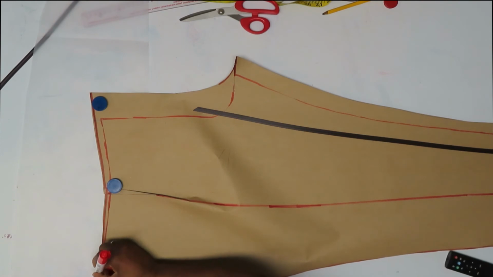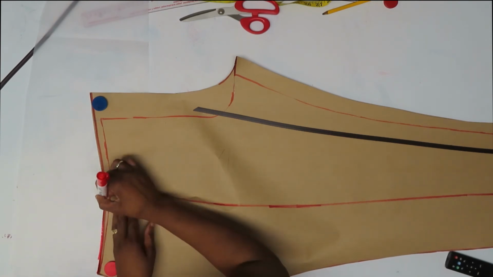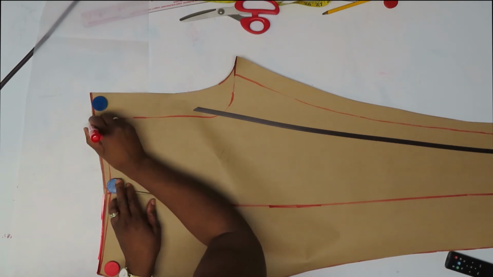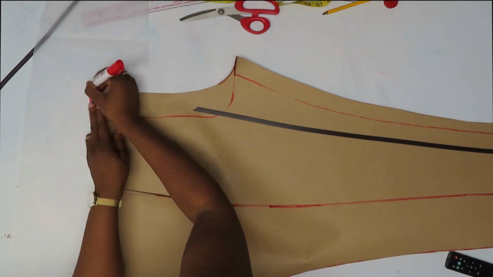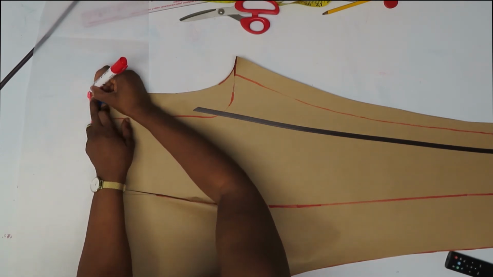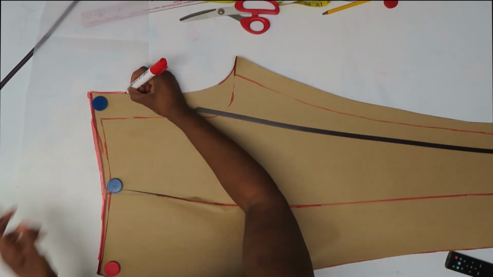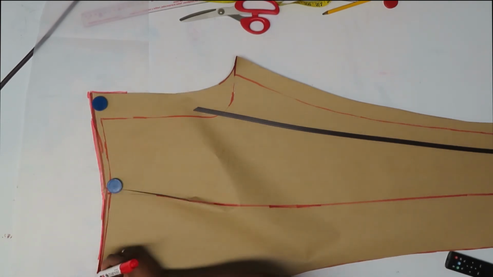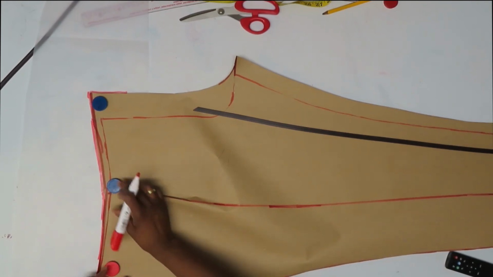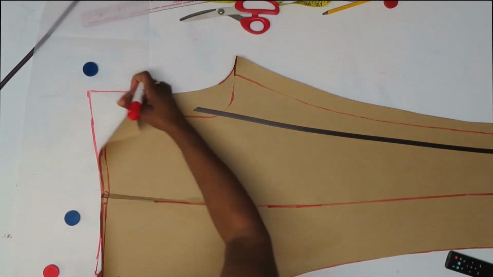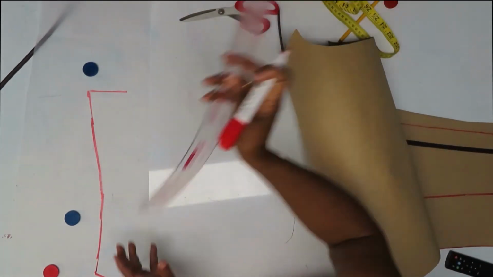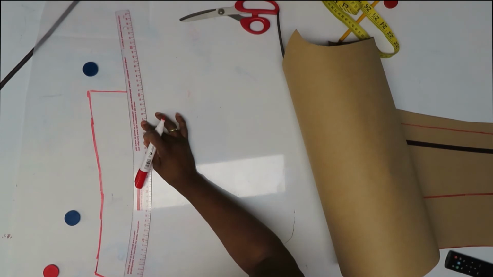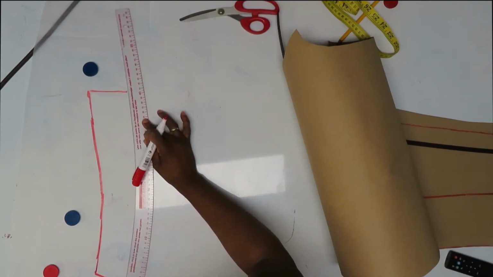So I'll just trace it like this, like this. I'm using my red marker so that I can see what I'm doing. So I'll just turn it like this because I want my band to go inside. Alright, so this we do. You see? So now you form your waistband. All I'll do now is just connect it like that. Alright.